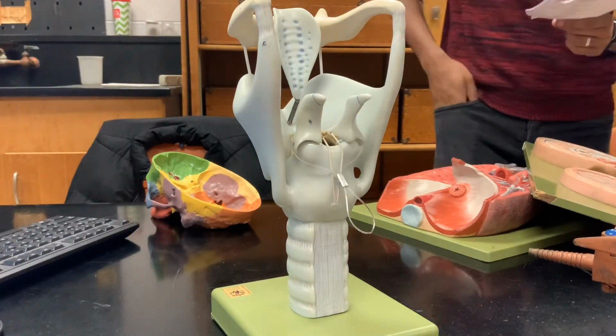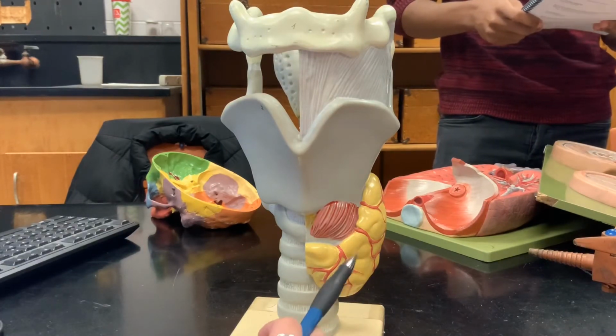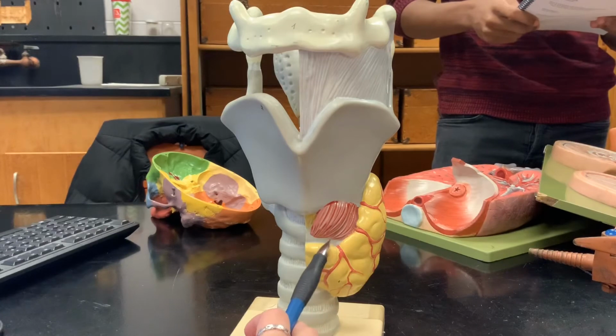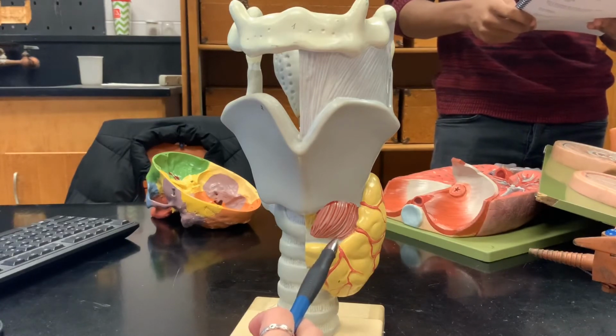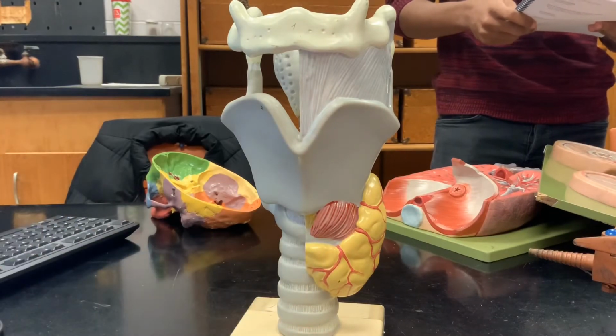In this structure, we can see the thyroid, and below that is the cricoid. On the cricoid, we have the cricothyroid muscle, which attaches to the cricoid.